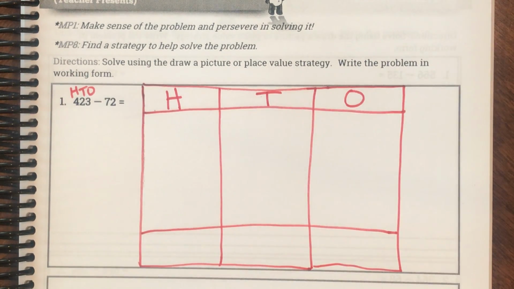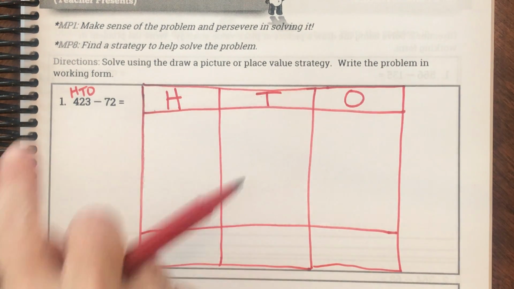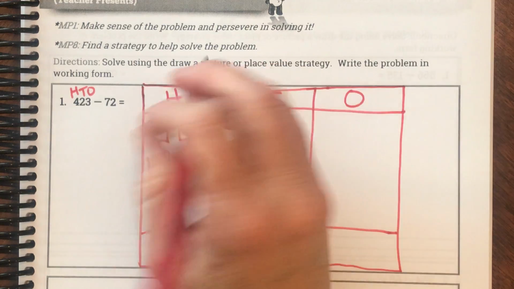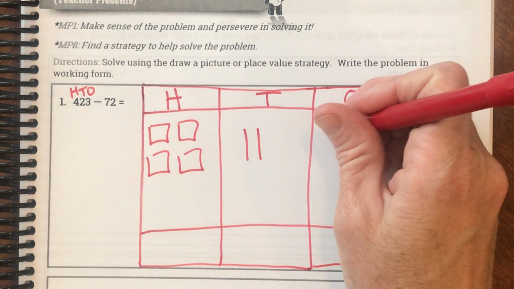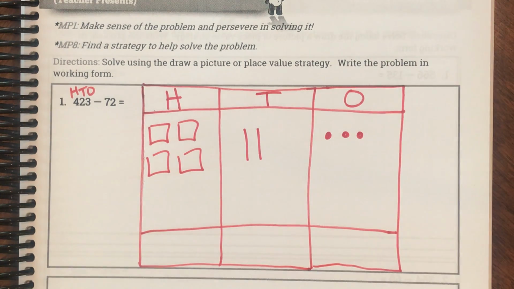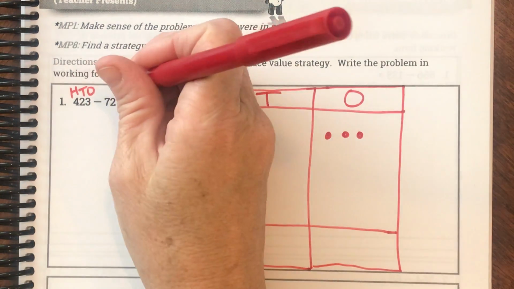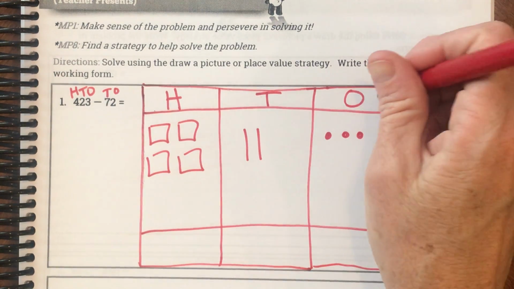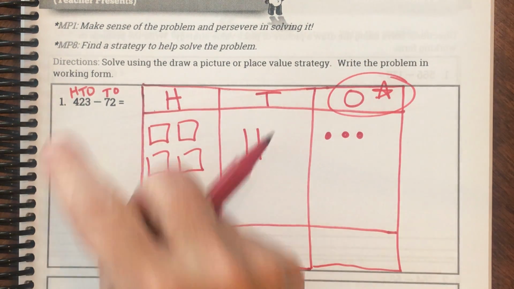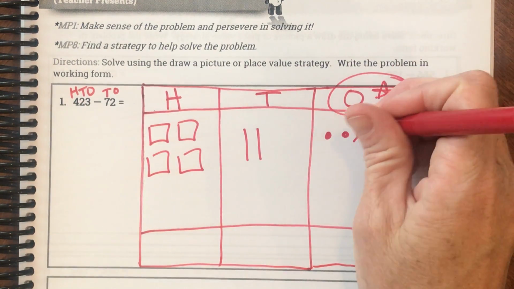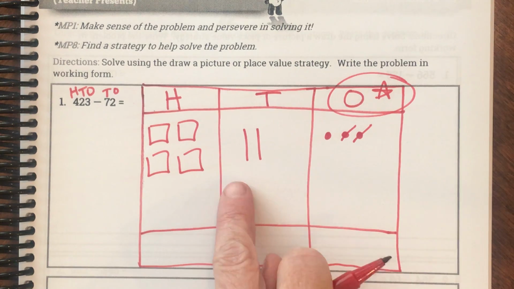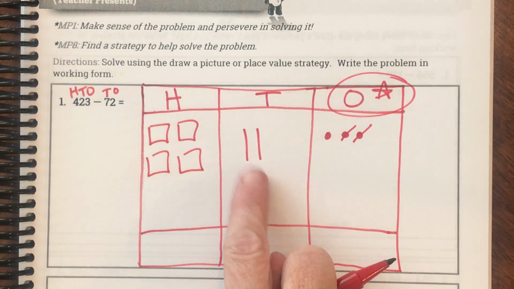Okay, so when I get started, remember for the draw a picture strategy, I just draw my minuend, which is what I have. So I have 4 hundreds, so 1, 2, 3, 4. I have 2 tens, 1, 2, and 3 ones. Okay, and then I'm ready to start subtracting. So this is my subtrahend, and my subtrahend has 7 tens and 2 ones. Remember when I subtract, we always start in our ones column. So they want me to subtract 2 ones. So 1, 2, I had enough. Then they want me to subtract 7 tens. Do you think I'm going to have enough for 7 tens? No way, right? So I'm going to need to regroup.